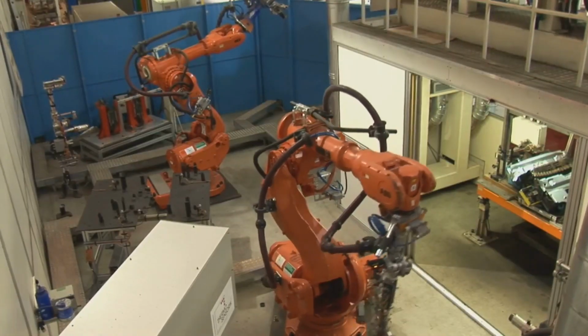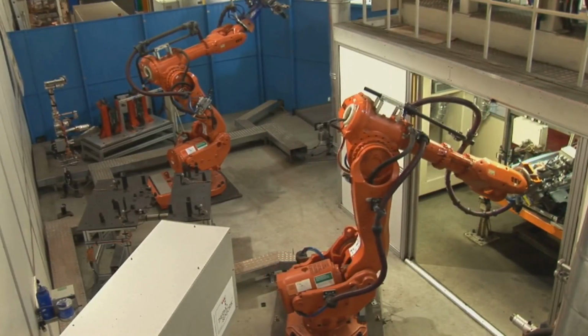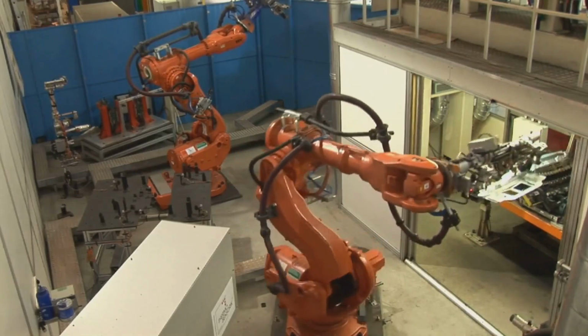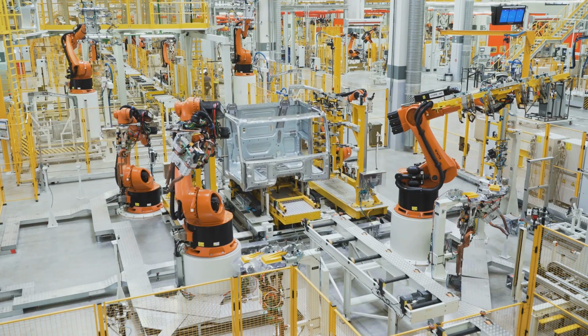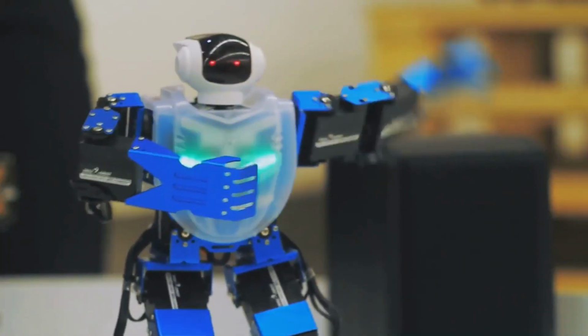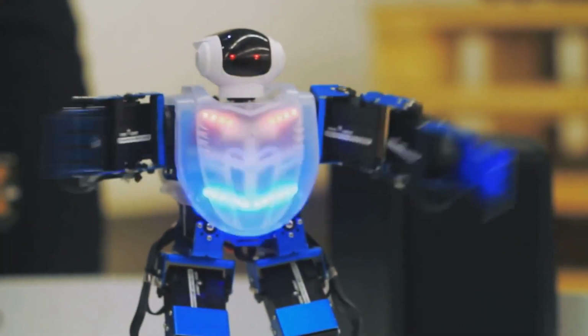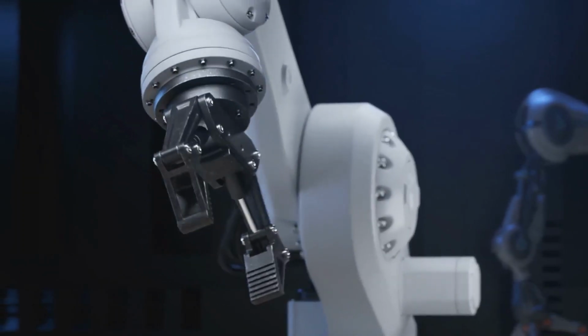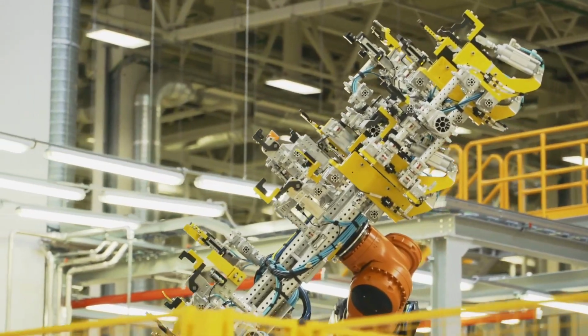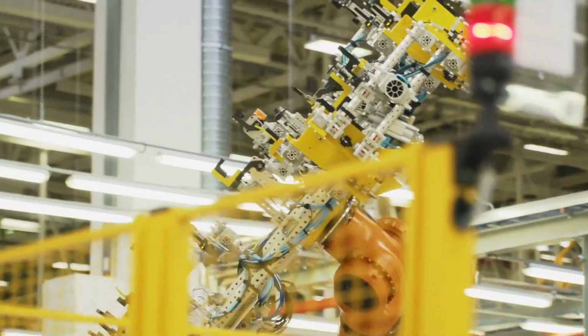But did you know that computer vision is playing a key role in making these robots even smarter and more versatile? With computer vision, robots are no longer limited to pre-programmed, repetitive tasks. They can now see their surroundings, identify objects, adapt to changes in the environment, and even learn from their experiences. This opens up a whole new world of possibilities for automation in manufacturing.